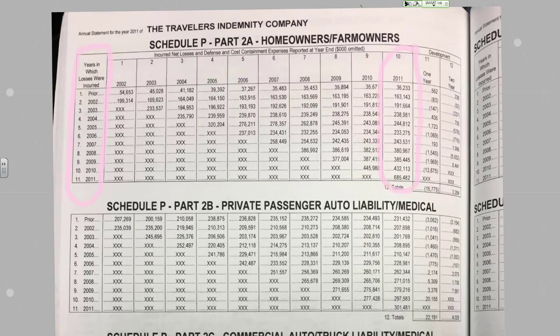The most recent year, the 10th column, for 2011 in this case, has the most accurate data for the years in which losses were incurred up until that point. And specifically, the most accurate year's data would most likely be for 2002, since that year has been developed for 10 years. Also notice the development numbers in columns 11 and 12. Column 11 is the difference between column 10 and column 9. Notice the numbers here, and these are in millions.